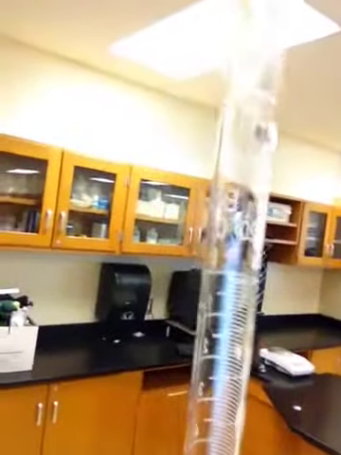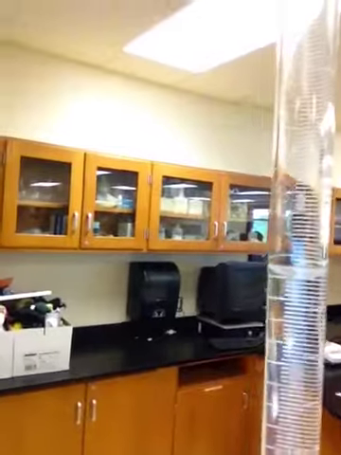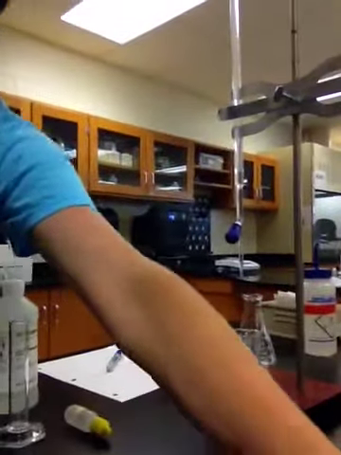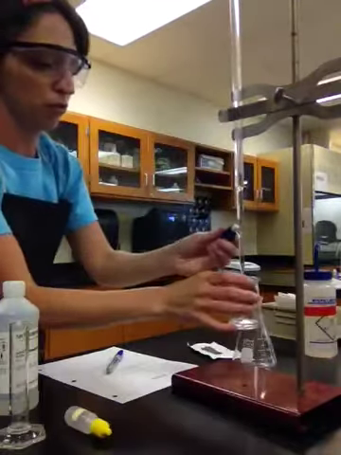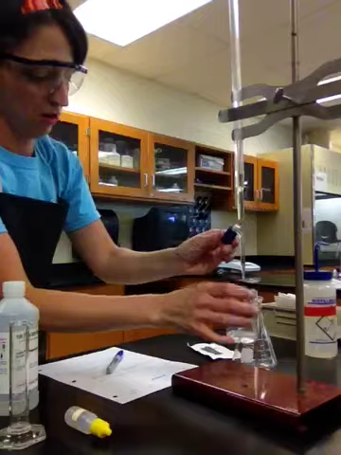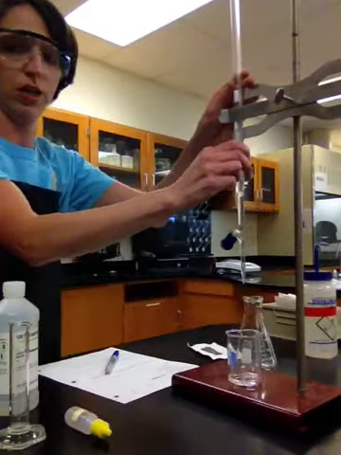So if you guys take a look, I get there at the top. That's where our level is, okay? All right, so our burette is ready to go. I'm just going to run a little bit through so there's no air bubbles, okay? And then I'm going to record the initial burette reading, okay?